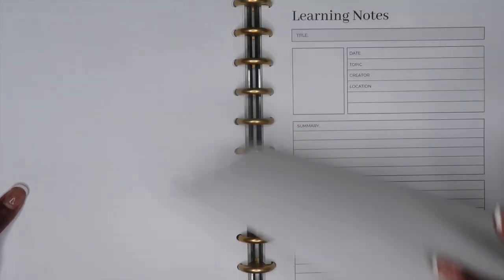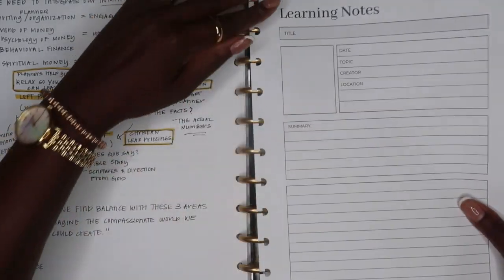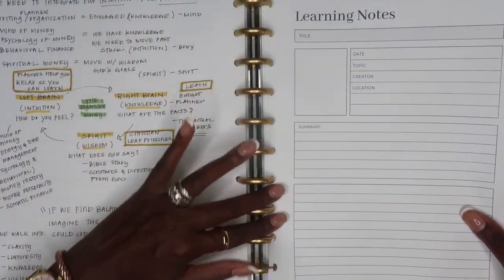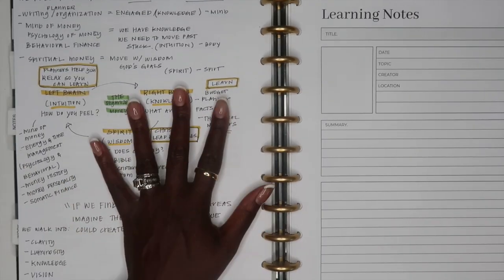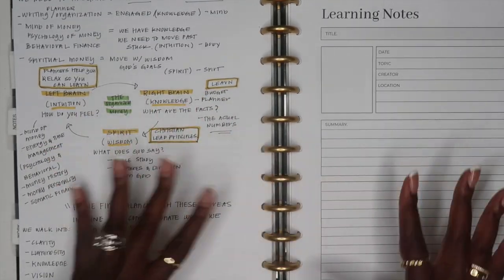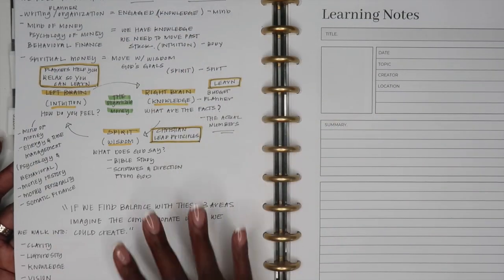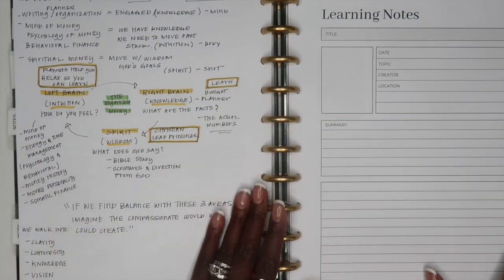So I will pull out this page and then I will pop it in. That way, all of the notes that I am trying to process from this book will all be together. And so I can just continue to do this as I am reading the book.